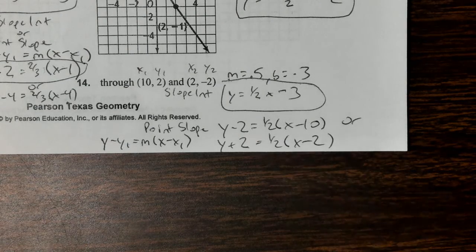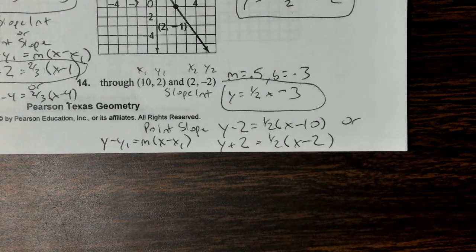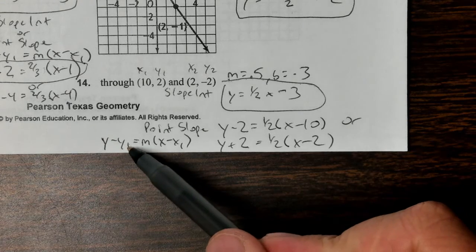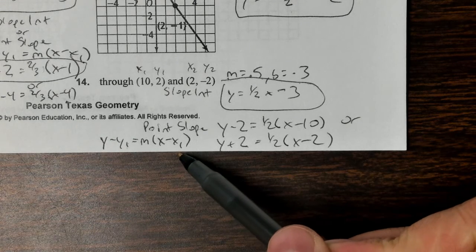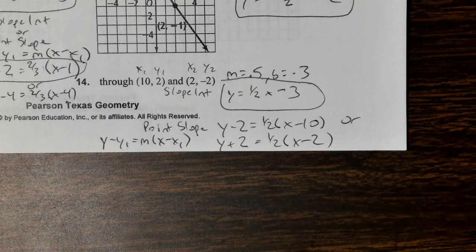So you could use either one. Any questions? So if you had wanted to, you could have put this as y2 and x2, but we usually just use x1 and y1.